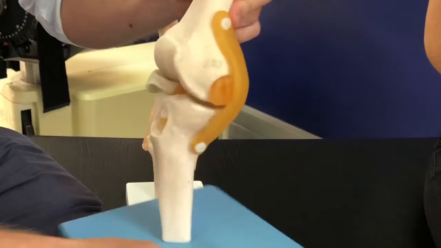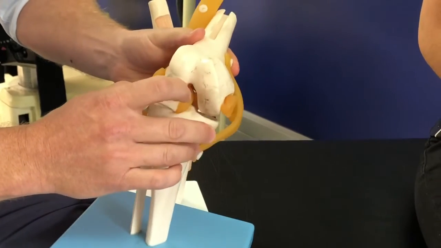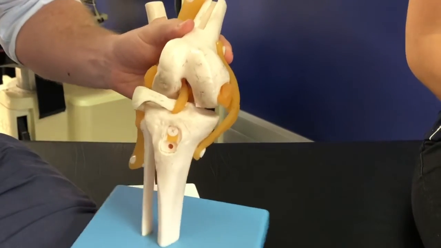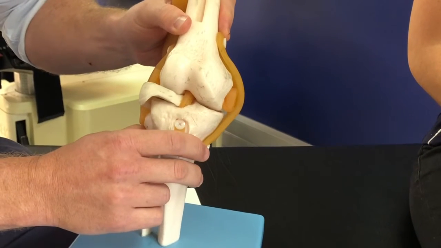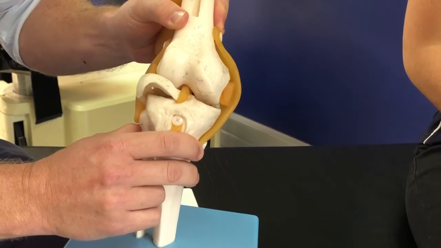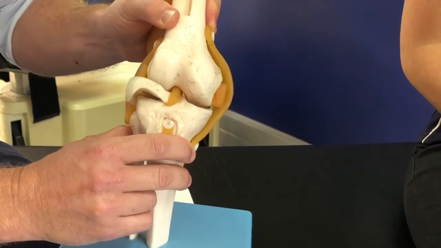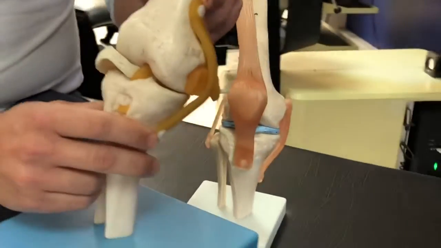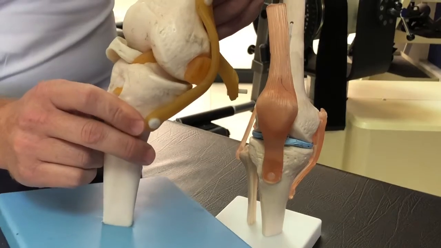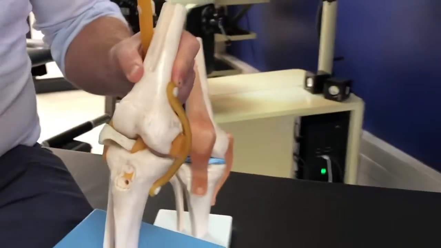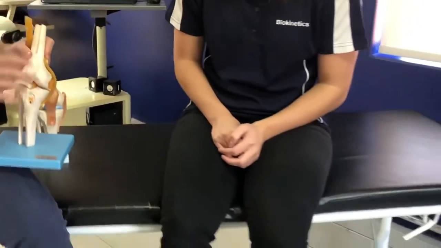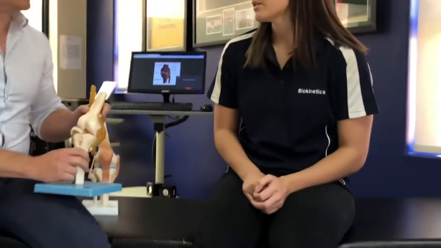cruciate ligament. Now, the anterior cruciate ligament is comprised of a number of bundles. I won't go into the details now, but essentially it's got two main functions. One is that it prevents the knee from going forward, and the other component to it is it also provides rotational stability. So it doesn't run directly from anterior to posterior, it runs at an oblique angle as well. So that's why it provides two functions, not just one.